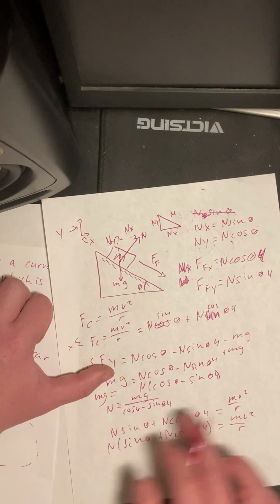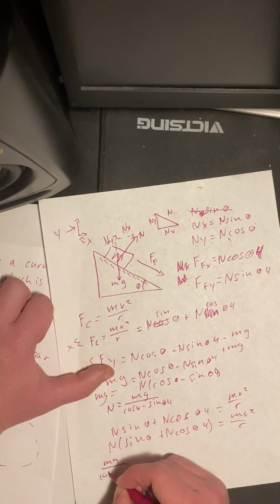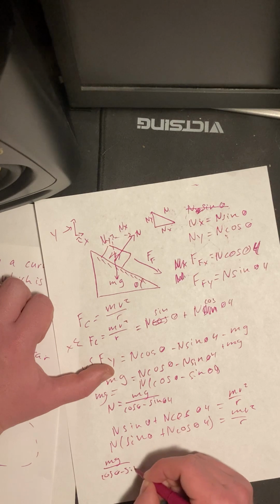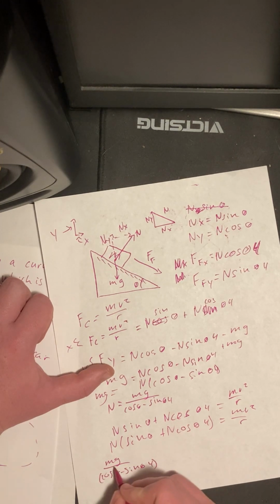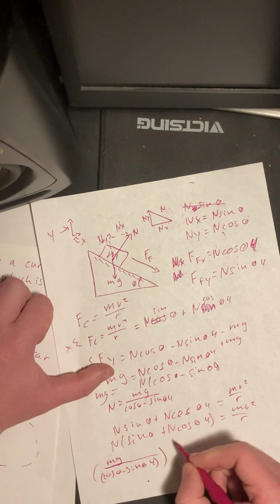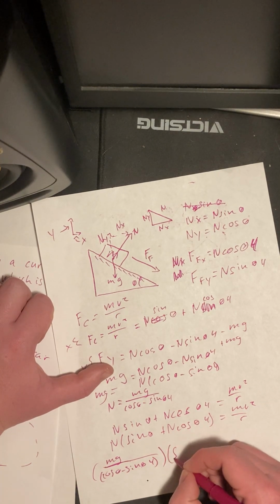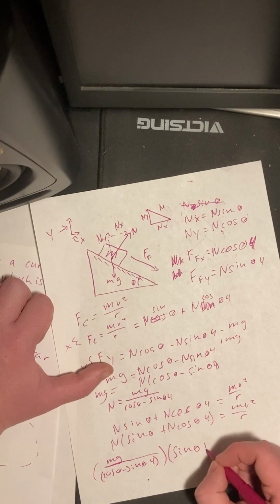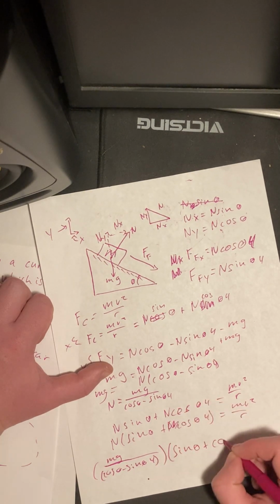We have mg over this. So mg over cosine theta minus sine theta mu. Sorry, that was times this stuff here: sine theta plus cosine theta mu.